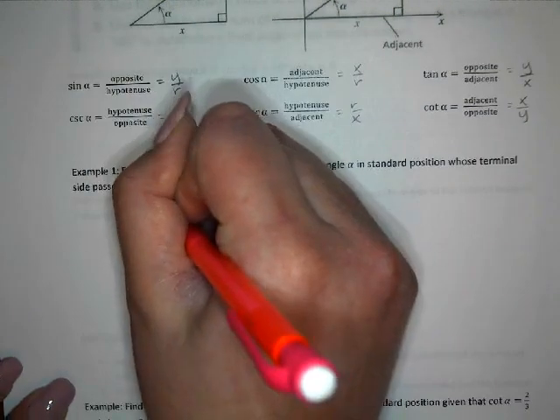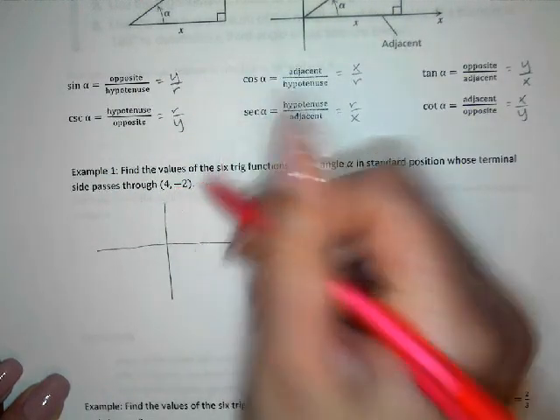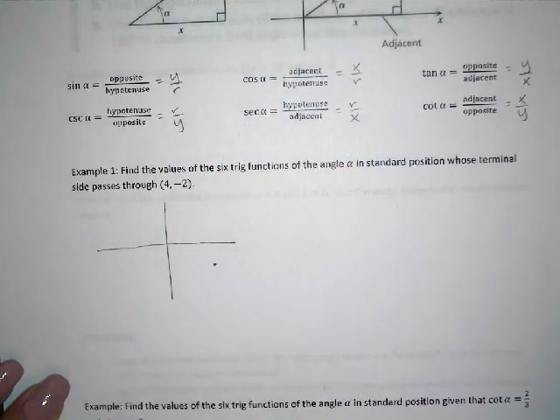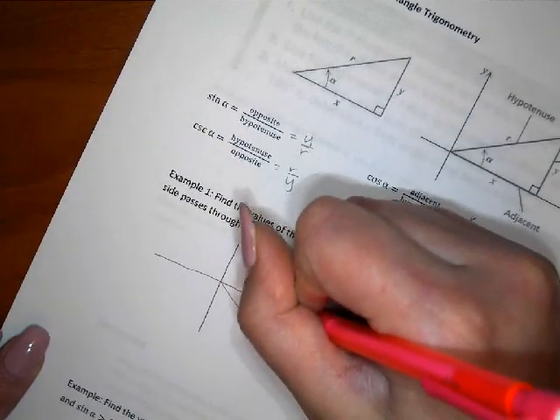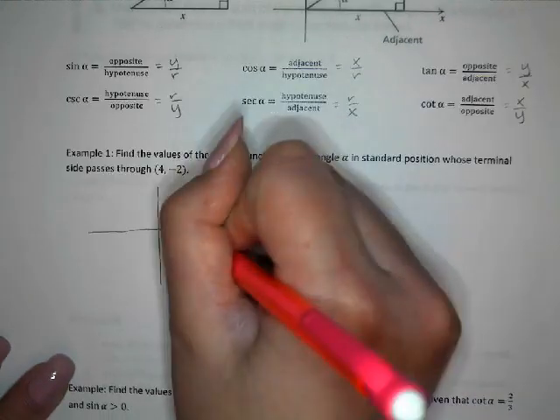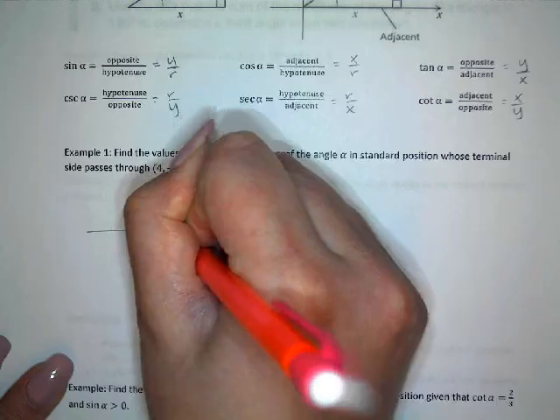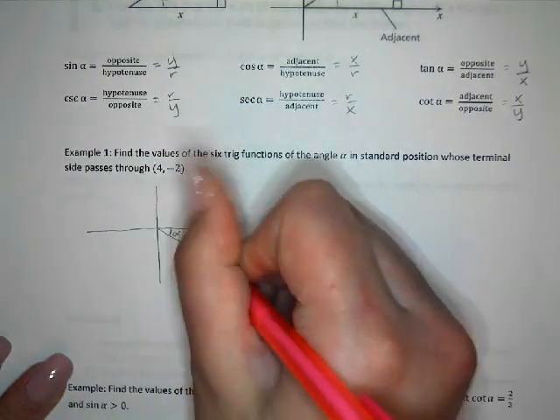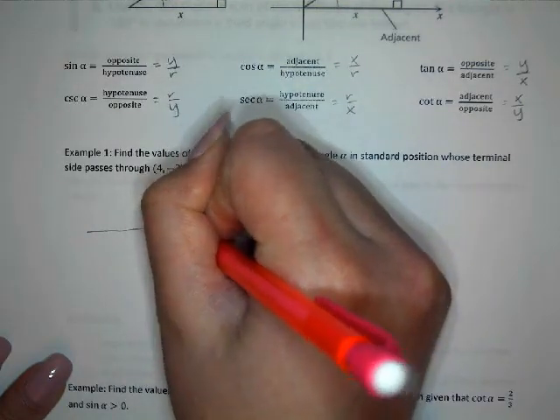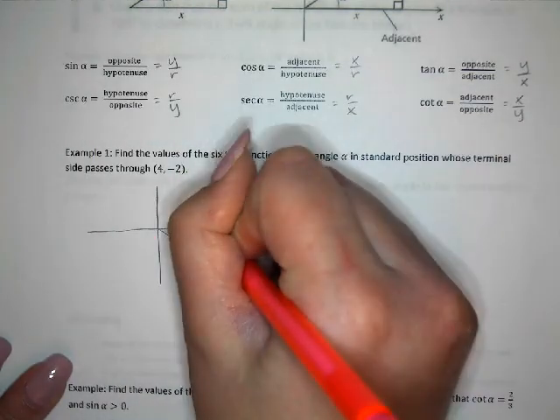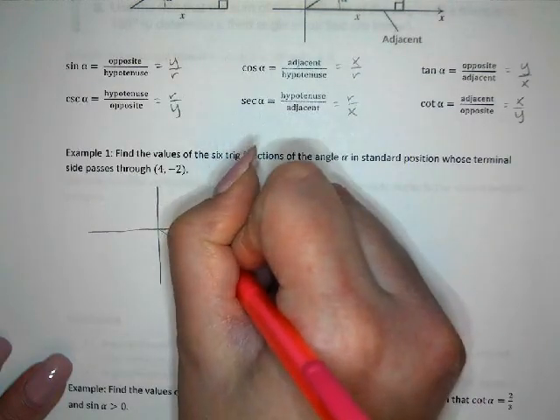So here we're going to go ahead and draw this triangle, and it says we have the point 4, -2. So 4, -2 would be like maybe right there. My drawing's not perfect, but there's my triangle. My right angle is not a right angle, but it's good enough. Here is my alpha. Since this is the point 4, -2, this is my x side. It went to the right 4. And this is my y side. It went down 2. And since it went down 2, I'm going to call that a -2.